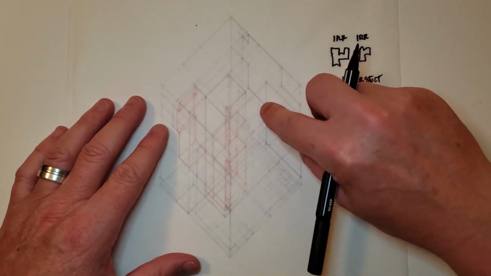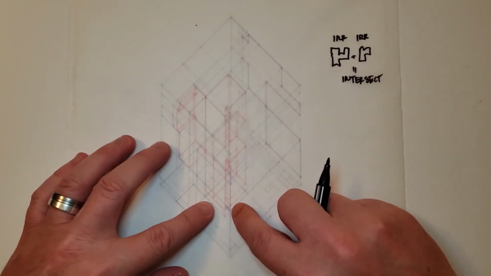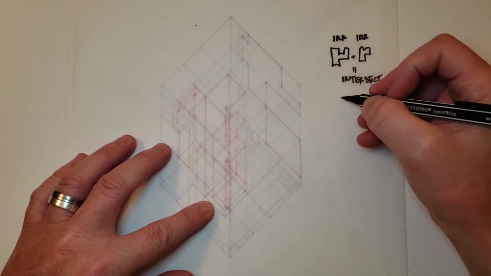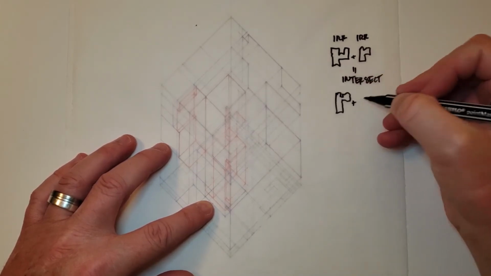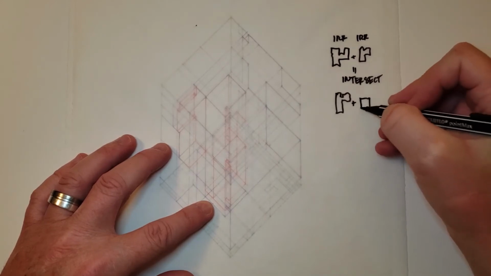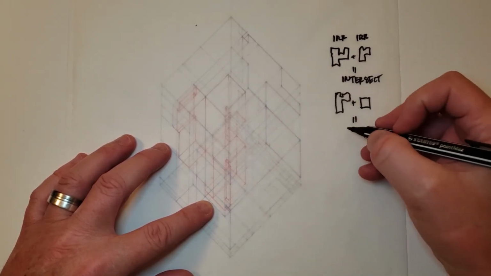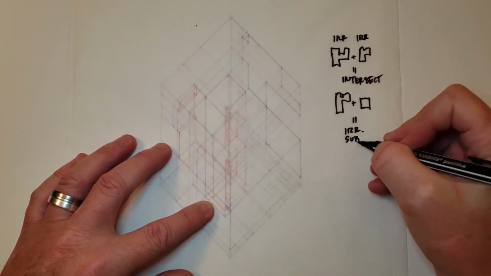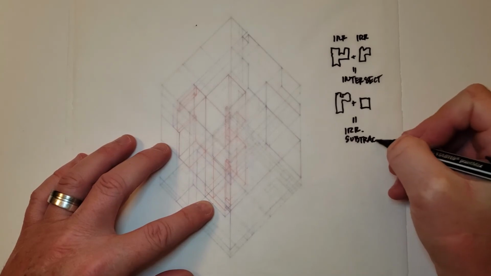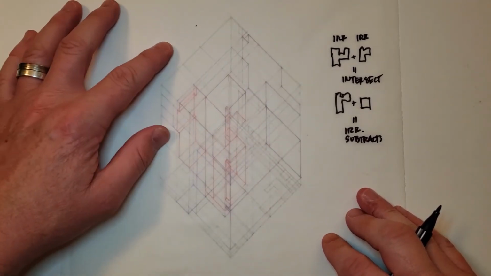Then regular shapes, when they encounter irregular shapes, I'm going to say, so irregular plus regular, the irregular subtracts. Let's see what that will look like.